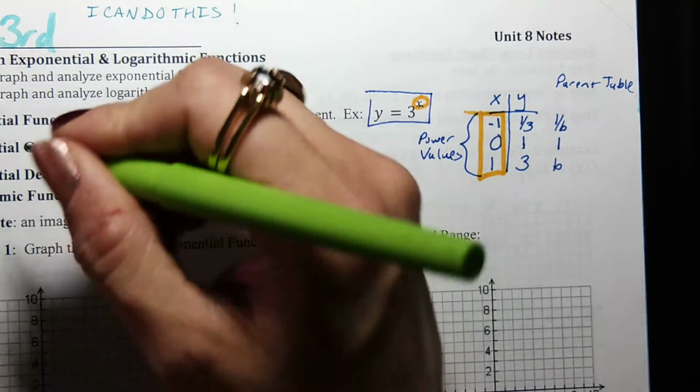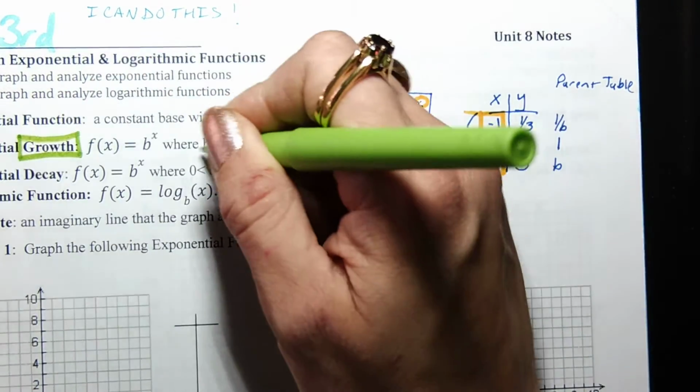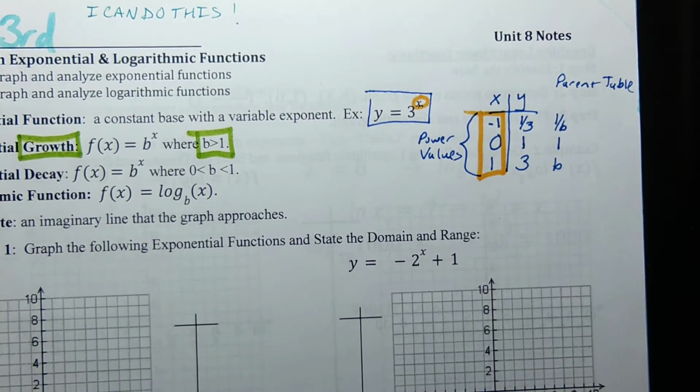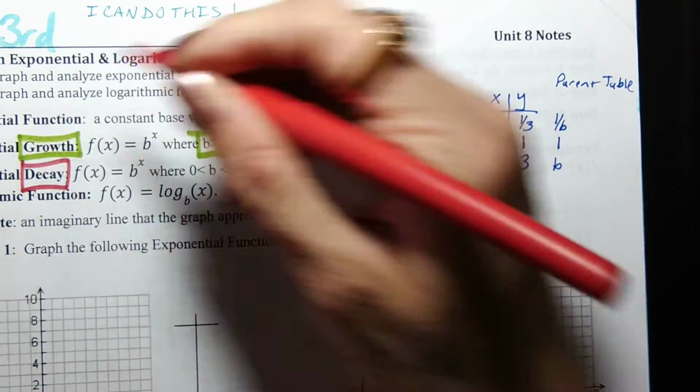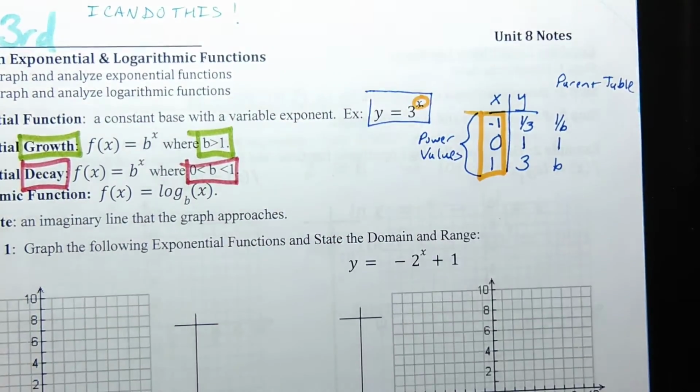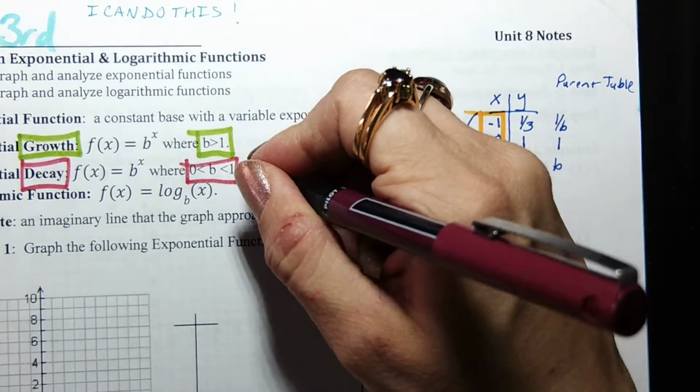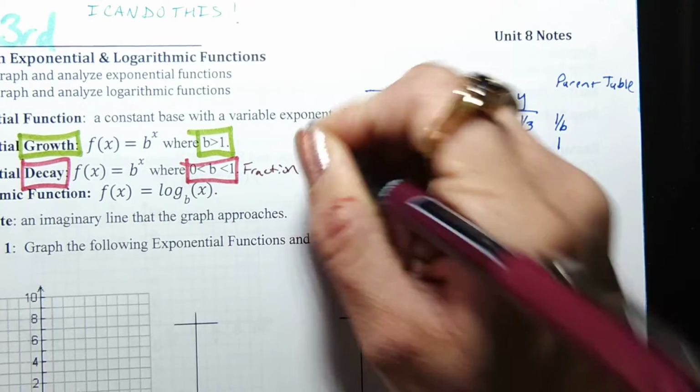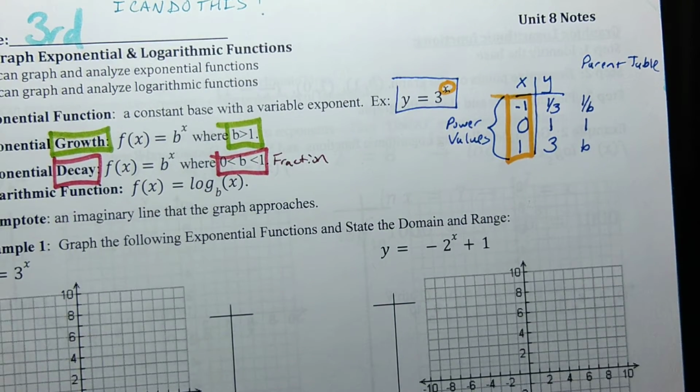The first is exponential growth, where our base is greater than 1, and exponential decay, where our base is between 0 and 1, or in a general sense, it's a fraction or a decimal. Now, my favorite example of exponential growth, you guys have probably heard that example of multiplying like rabbits. So you start off with 2 bunnies, then you have 4 bunnies, then you have 8 bunnies, then you have 20 bunnies, then you have 100 bunnies, and then 500 bunnies. And pretty soon you have a lot of bunnies.